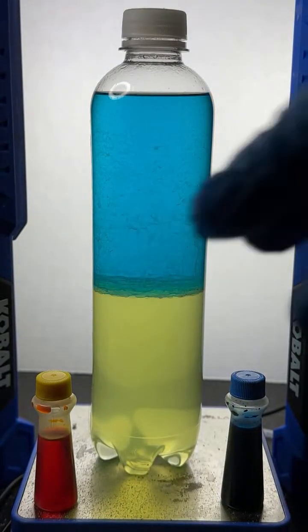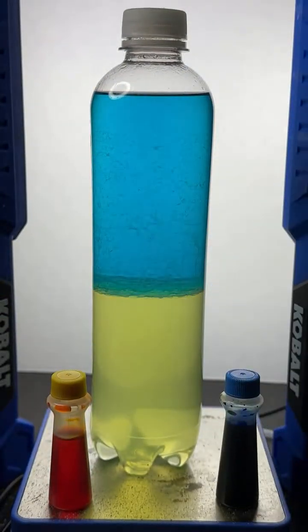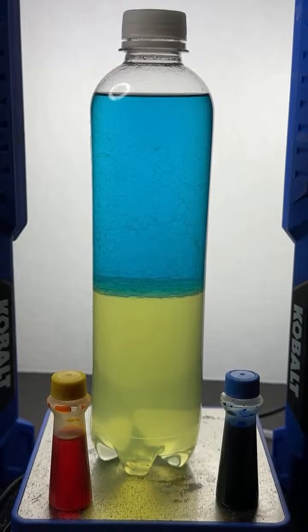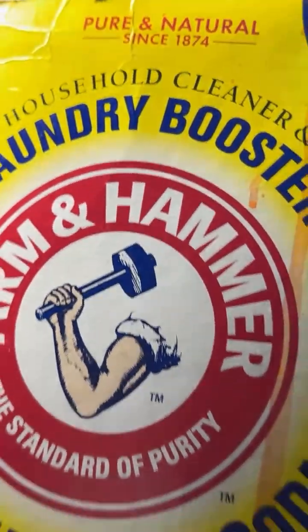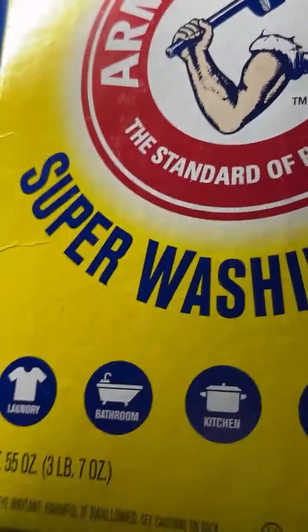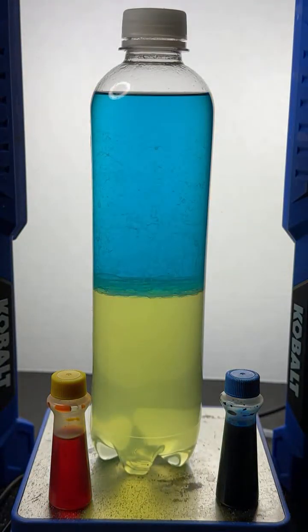Then you add your yellow food dye, your blue food dye, and then you add 50 grams of sodium carbonate. Let me show you where I get the sodium carbonate, then I'll read through some more of these comments. This is where I get my sodium carbonate: Laundry Booster, Super Washing Soda, Arm & Hammer. That's where I get it from.